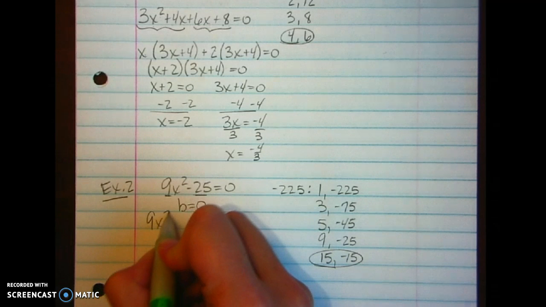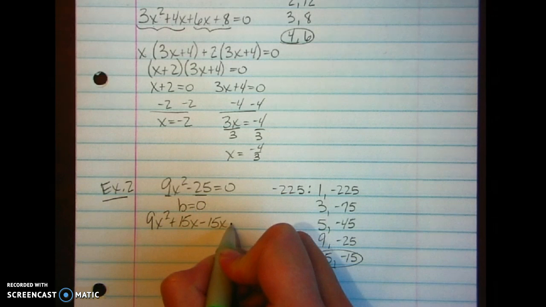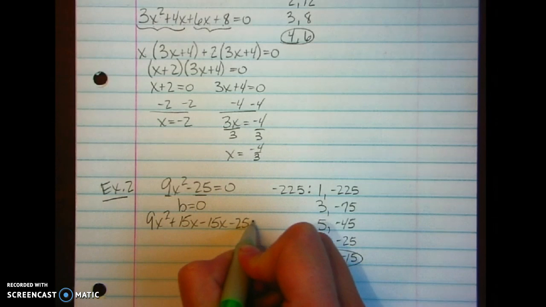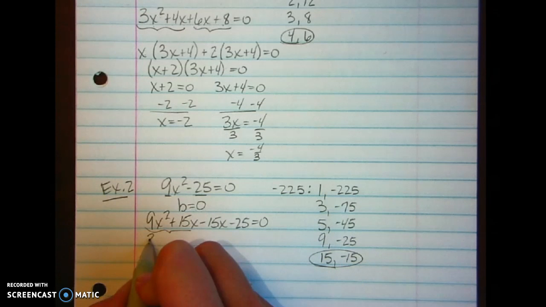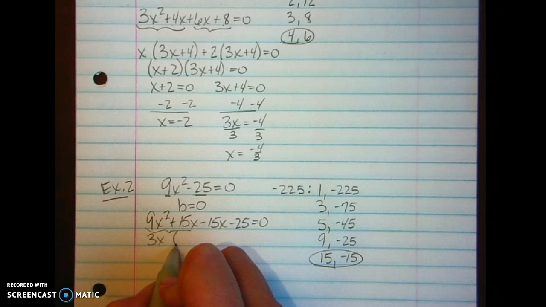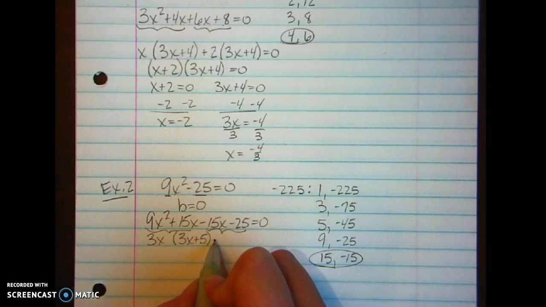So if I rewrite this, I have 9x squared plus 15x minus 15x minus 25 is equal to 0. Out of the first half, I can divide both of those by 3x. 9x squared divided by 3x is 3x. 15x divided by 3x is 5. Out of the back two, I can take out a negative 5.